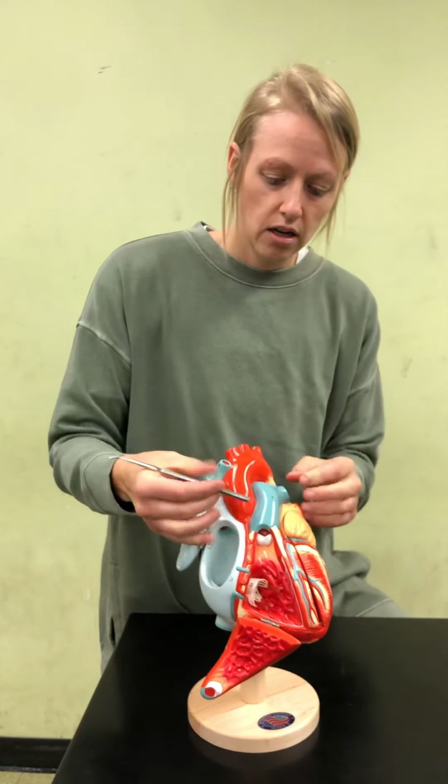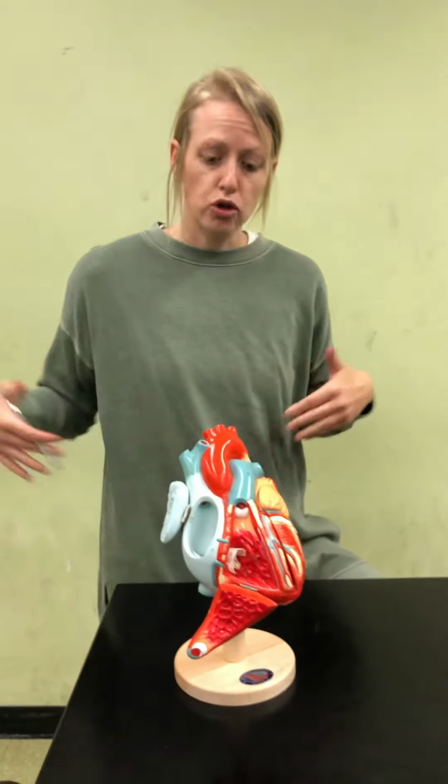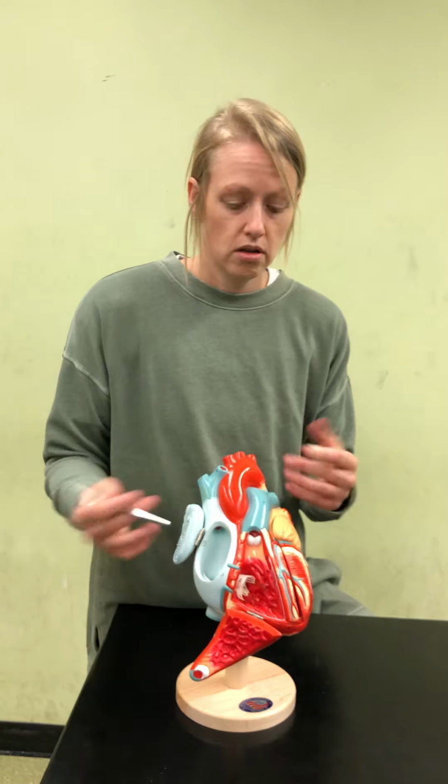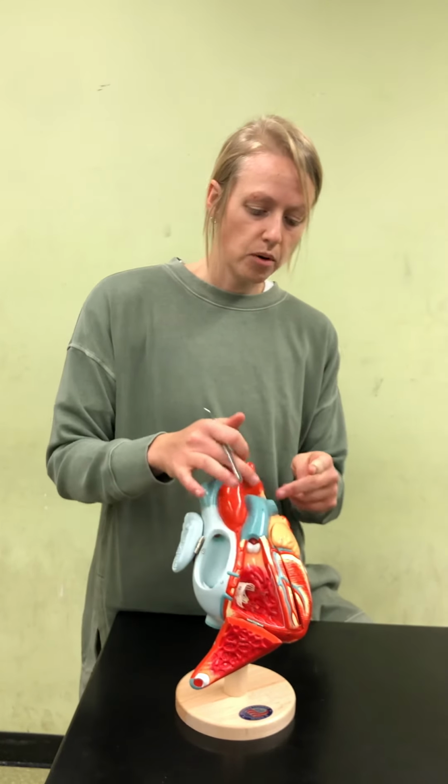So remember, arteries are away from the heart. Veins are coming to the heart. So normally in models or pictures or whatever, arteries are depicted as red, veins are depicted as blue. Okay? But on this, they're flip-flopped. Okay? So these pulmonary trunk into arteries are going to be blue. They're taking blood away from the heart to the lungs to become oxygenated.